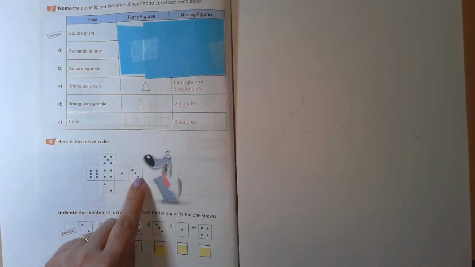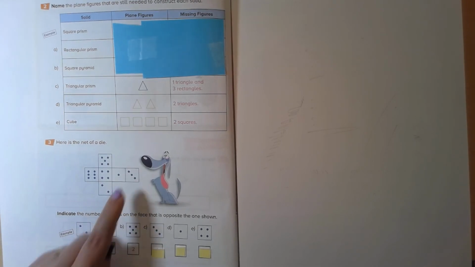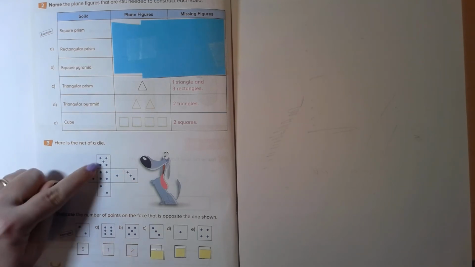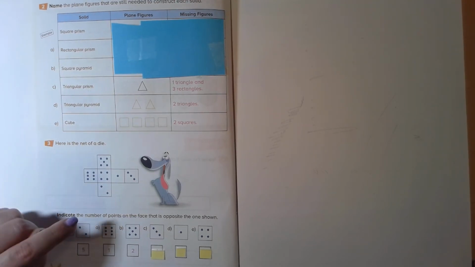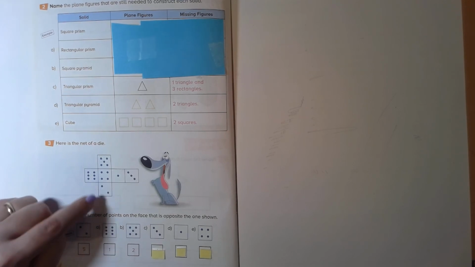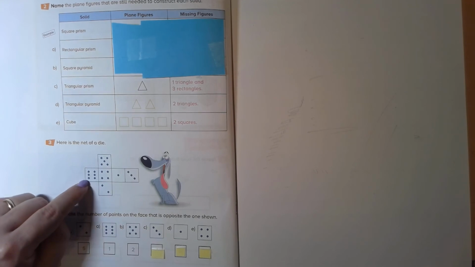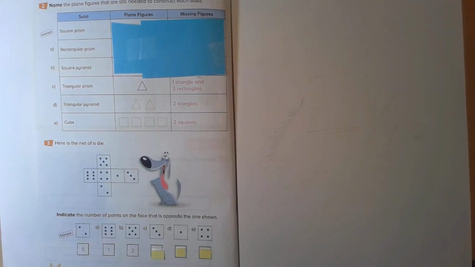So 3, what is the opposite of 3 going to be? Raise your hand if you think it's 1. No? Maybe? Okay, what about 5? What about 4? 2? 6? Let's check it out.